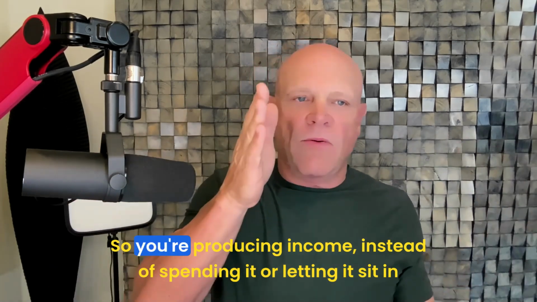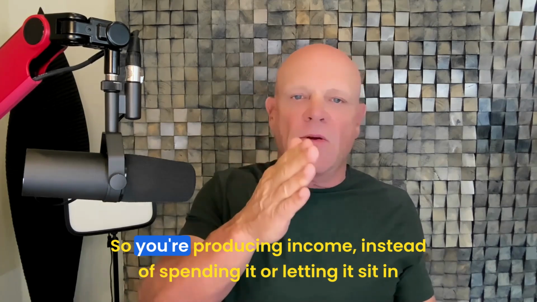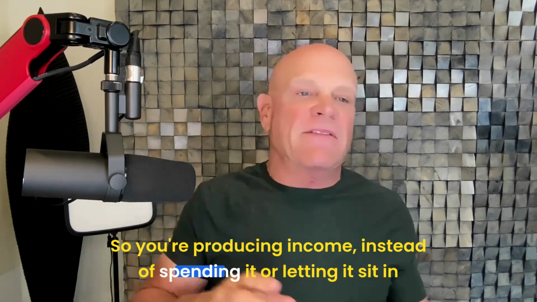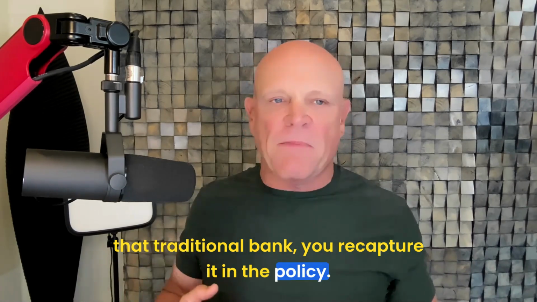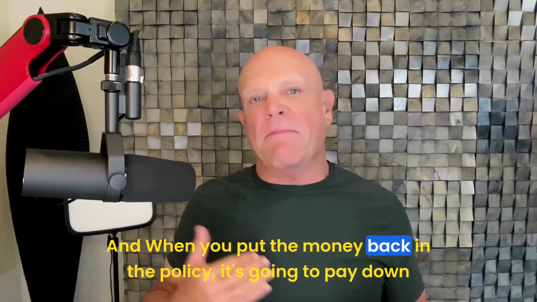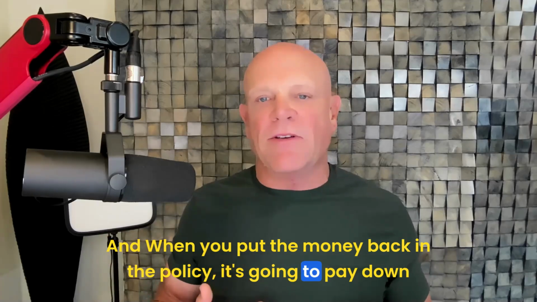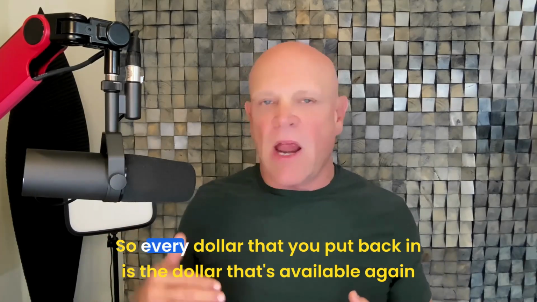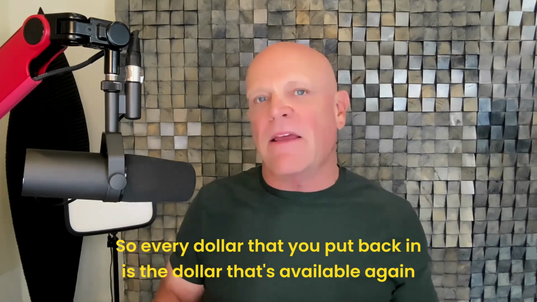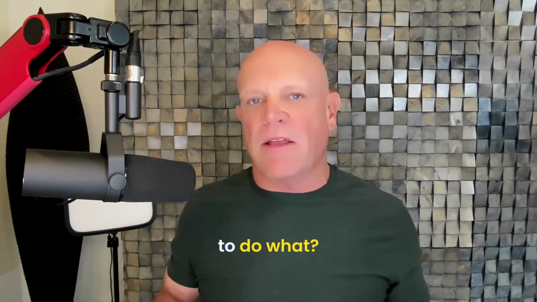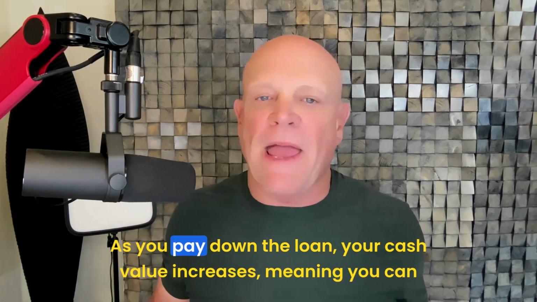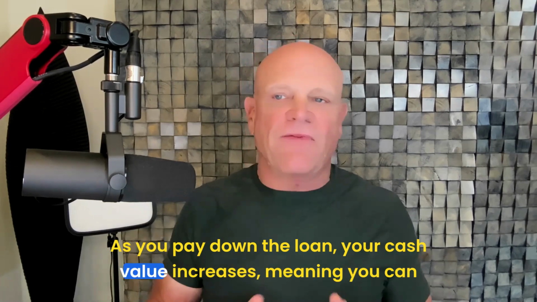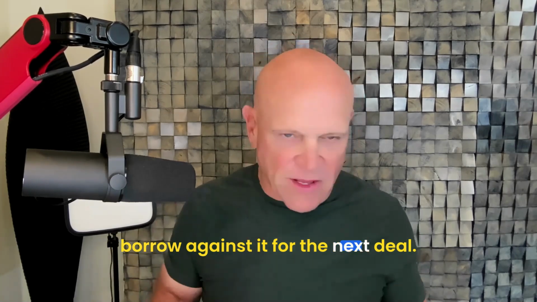So you're producing income, but instead of spending it or letting it sit in a traditional bank, you recapture it in the policy. And when you put the money back in the policy, it's going to pay down the loan. So every dollar that you put back in is a dollar that's available again to do what? Loan it back out whenever you want. As you pay down the loan, your cash value increases, meaning you can borrow against it for the next deal.